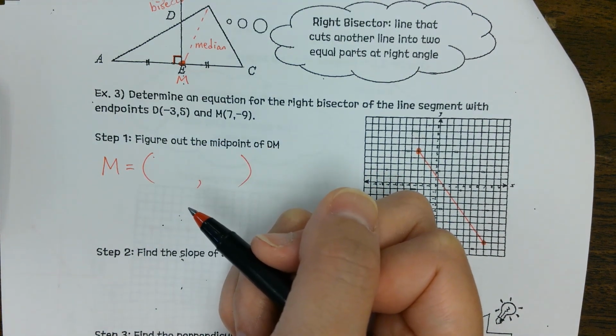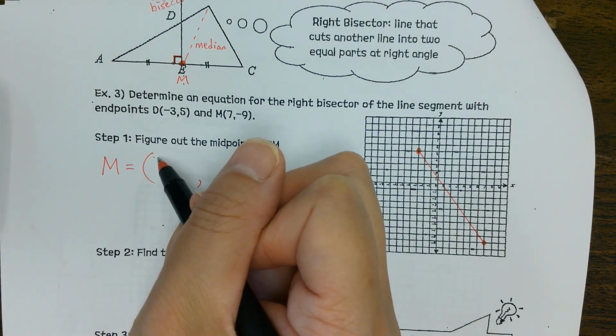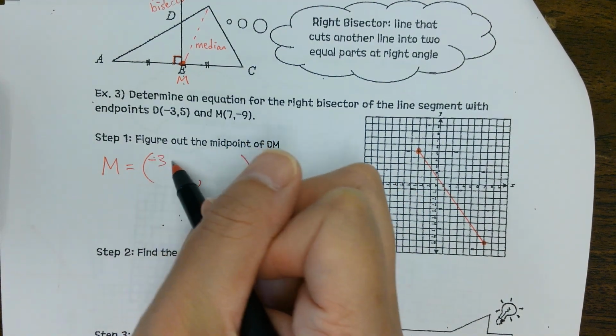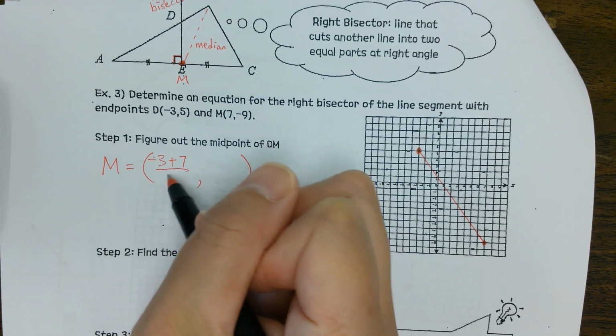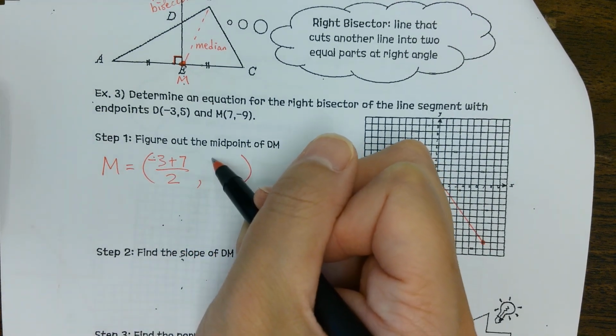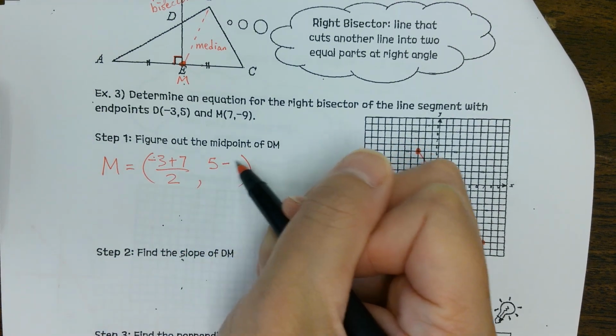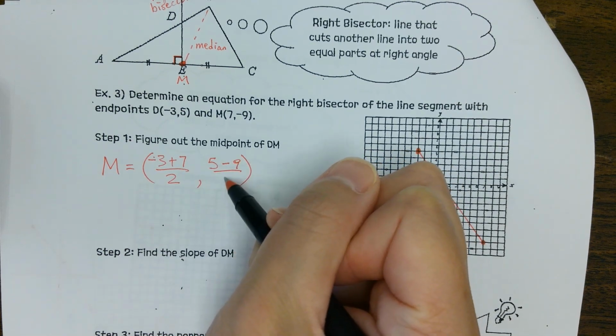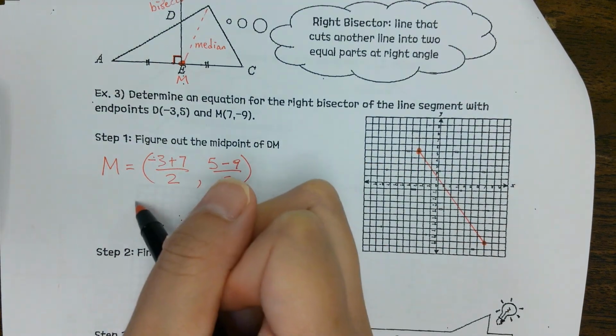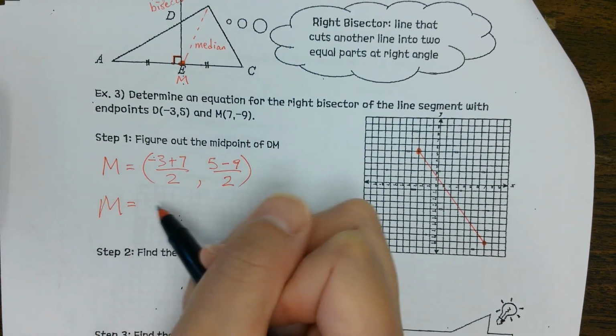So x1 plus x2 divided by 2? So it was negative 3 plus 7, divided by 2. Good. And then the others? 5 plus negative 9. You can write brackets. Sure. And then over 2. Good.